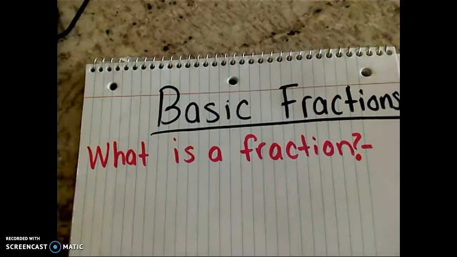I'm just going to give you a few seconds to think about it. Alright, so I'm sure a lot of you, when you hear the word fraction, think of numerator, denominator, parts of a whole, number of parts, total of parts, shaded parts. Those might be some words that come to your mind when you hear the word fraction. So I'm going to share with you the definition of what a fraction is.